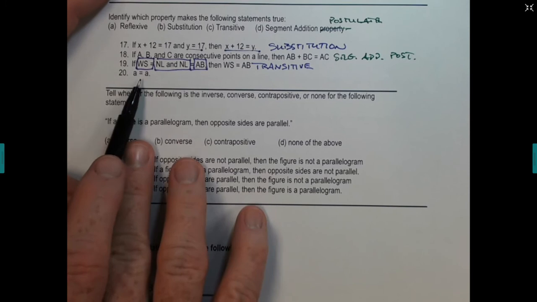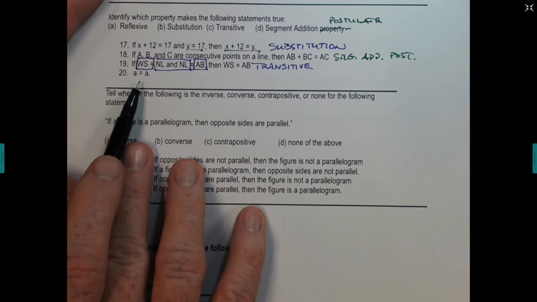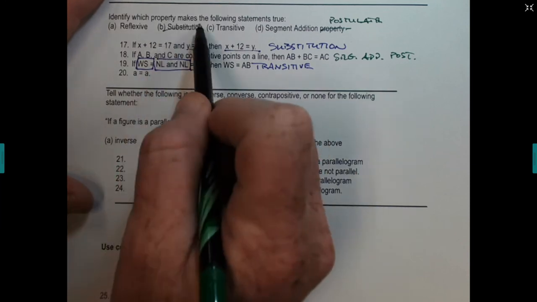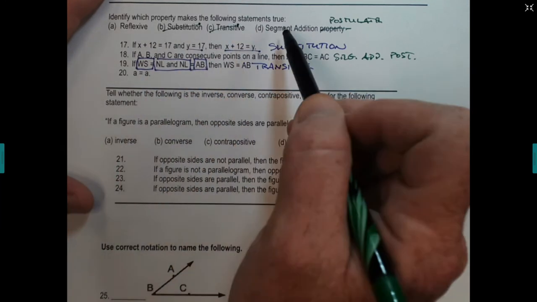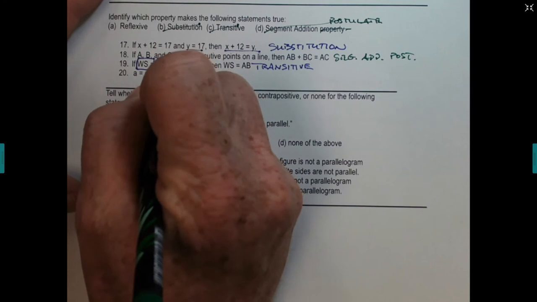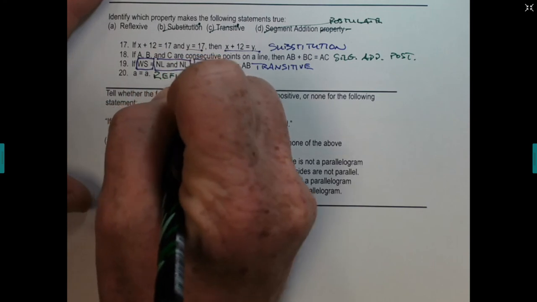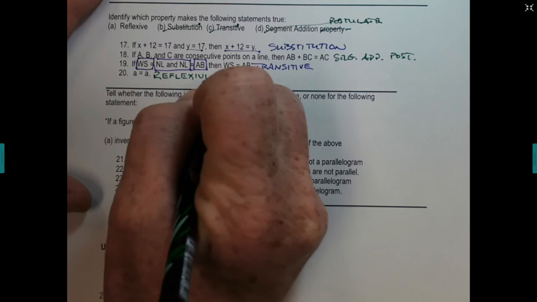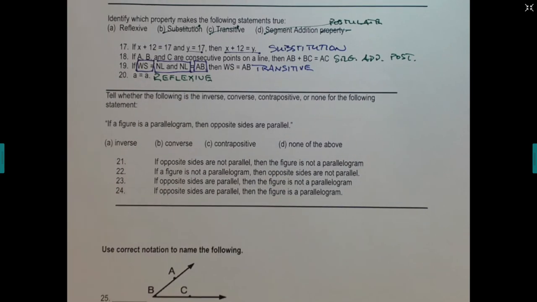Kosuke, what's the last one? We already did substitution. We already did transitive. We already did segment addition postulate. What's the last one? Yeah, reflexive. Way to go. That's just matching up properties with their definitions. Okay, next one.